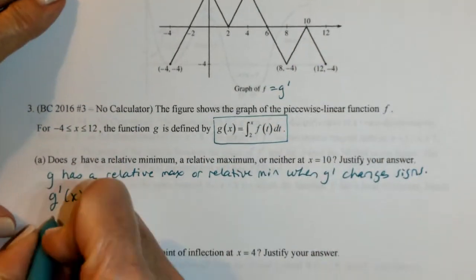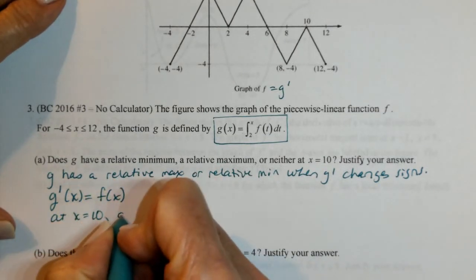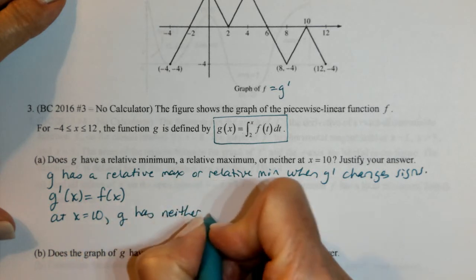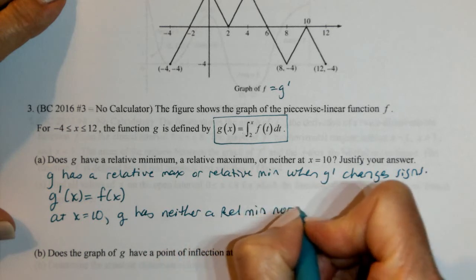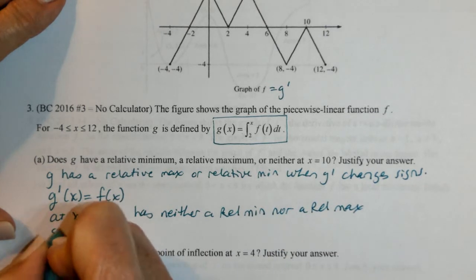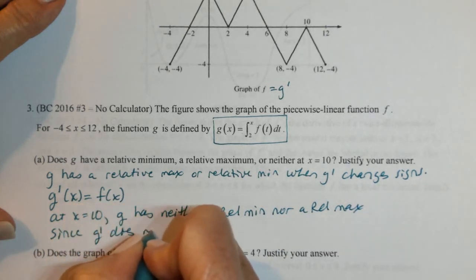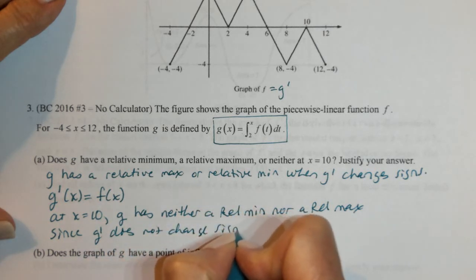So at x equals 10, g has neither a relative min nor a relative max, since g prime does not change signs.